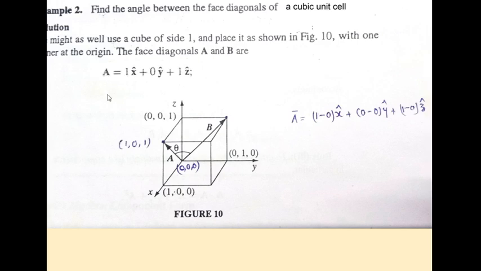Therefore vector A is 1 x cap plus 0 y cap plus 1 z cap. Even if you don't write the middle term, that is fine. So x cap plus z cap, as it is sometimes written in books, is valid.